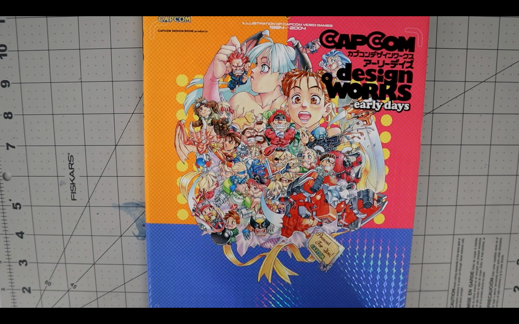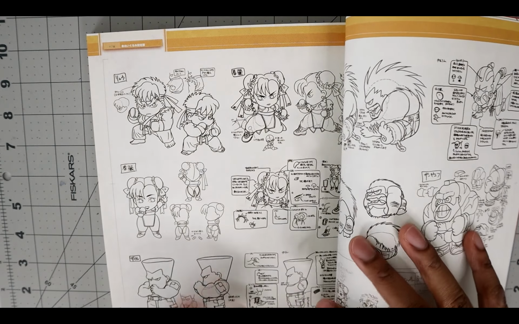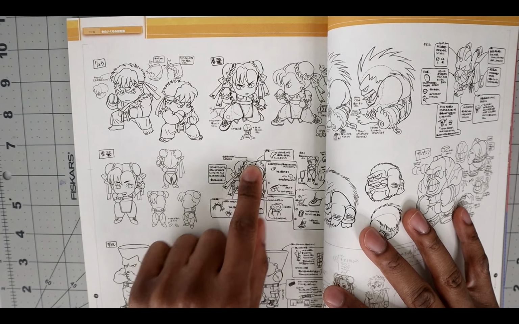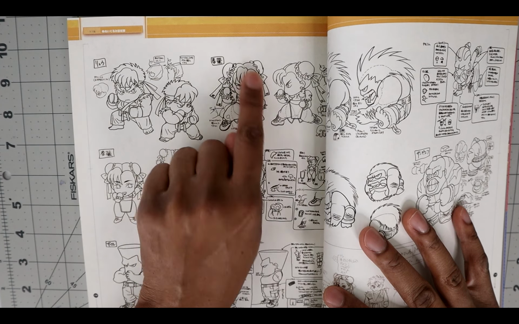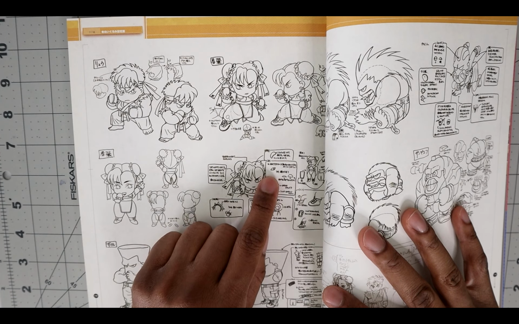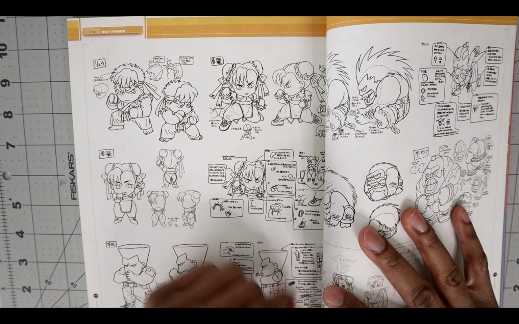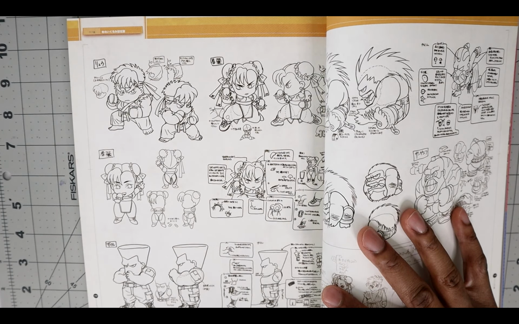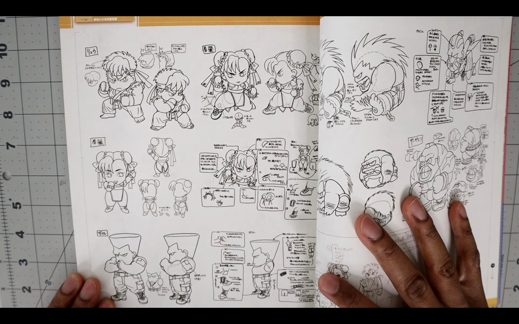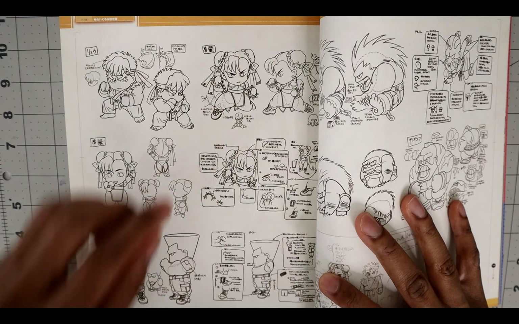So for our first example of the chibi style, let's look at Capcom. Capcom is one of my favorites. And Street Fighter with Ryu and Chun-Li. Now the classic is the head is larger than the body. The head is the defining feature of the chibi style, with a very large head, big eyes, and a smaller, shrunken down body. And that is pretty much all that it is.